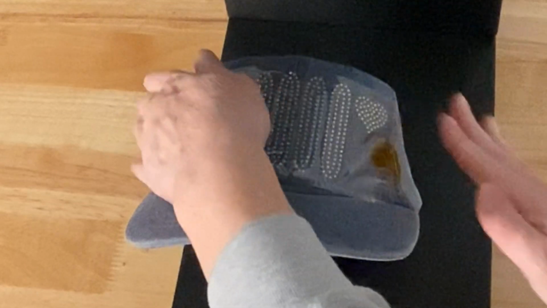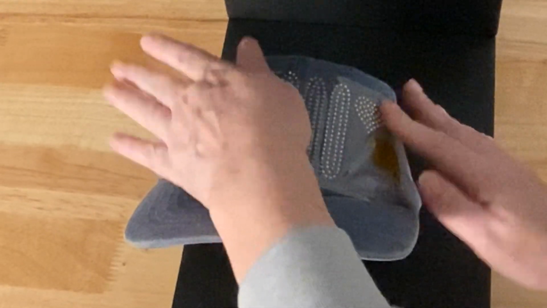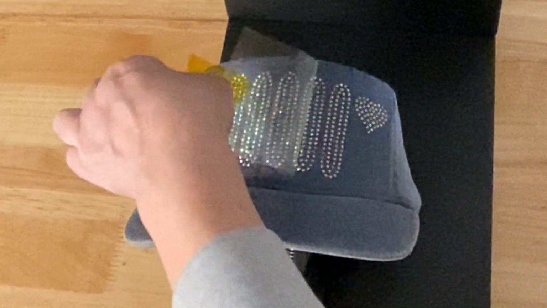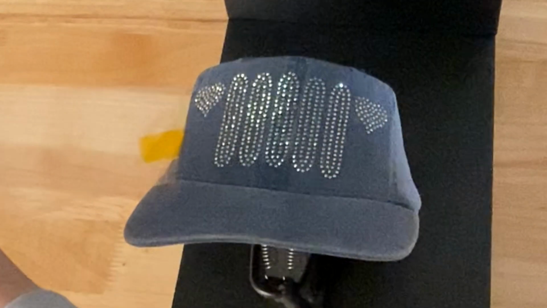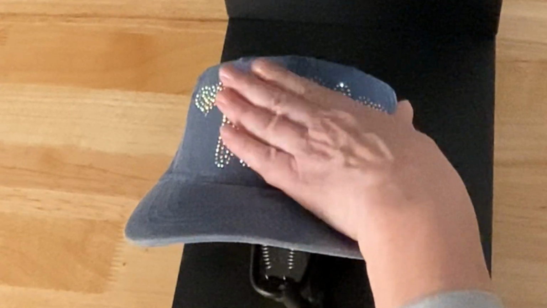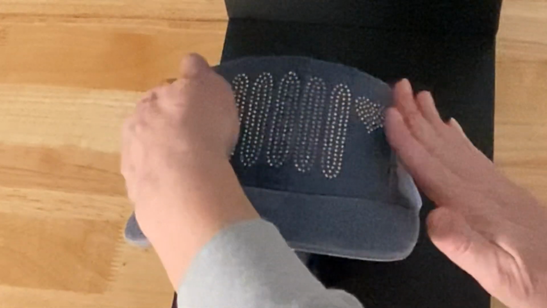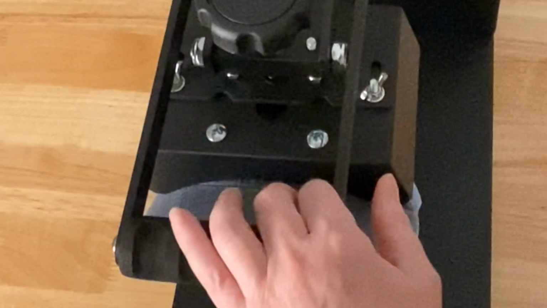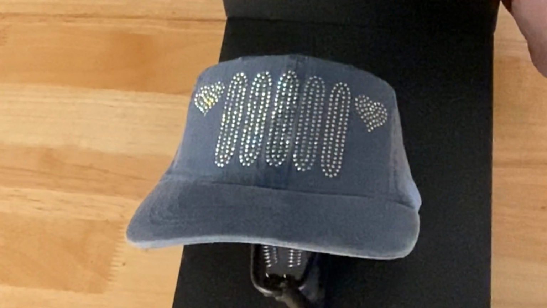All right, want to make sure it feels really hot on the sides. Perfect. Now, I'm going to go ahead and lay it back down just on the rhinestones. I feel like the heat was great here, but on the sides here, not quite as much. So I'm going to put it back down just to make sure those stick. And then I'm not going to wait the full time. I'll go ahead and turn it off.